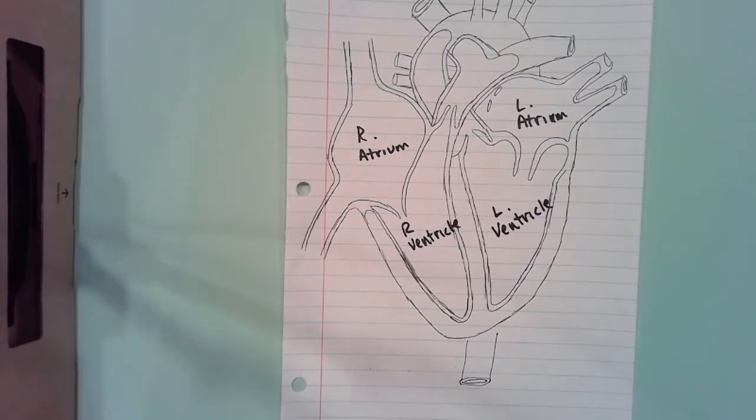All right. The blood vessels that carry blood toward the heart are called veins, and those that carry blood away from the heart are called arteries. Some veins and arteries around the heart have special names. Veins entering the right atrium are called vena cava, which is the plural form.